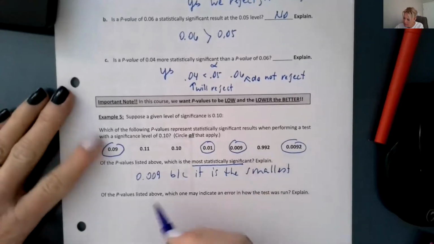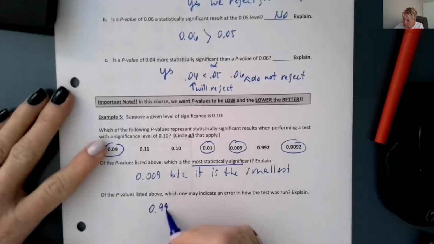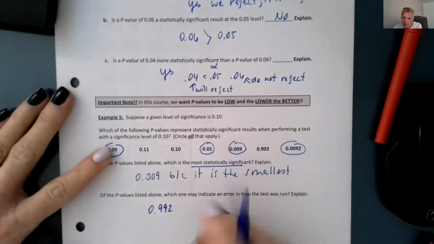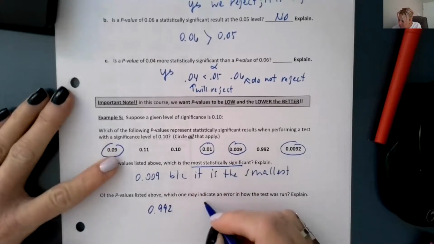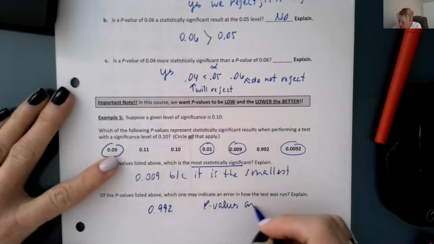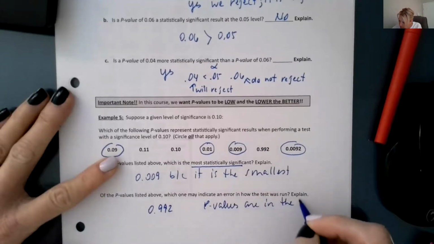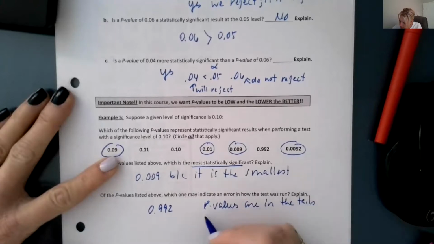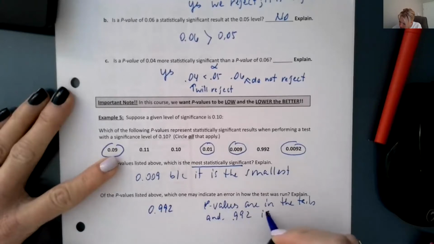And that would be this 0.992, because p-values are in the tails. And 0.992 is in the middle.